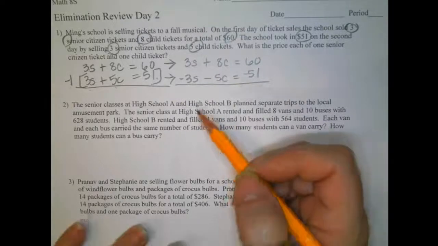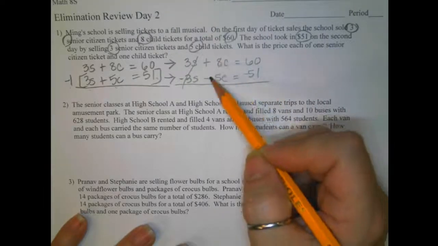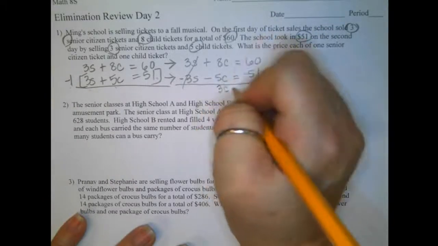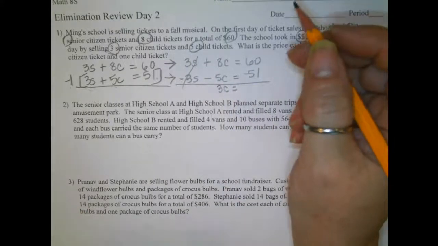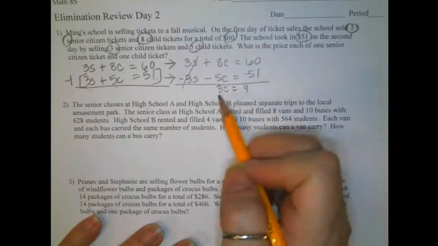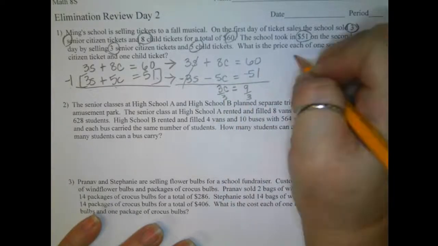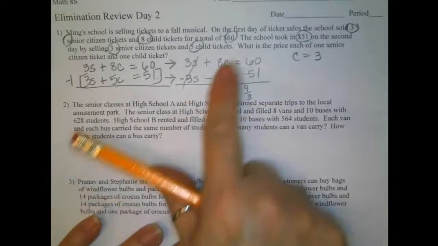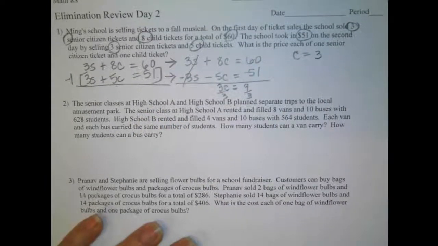Okay. What am I eliminating then? My s's. So now I have 8 minus 5 gives me what? 3c, right? And 60 minus 51 gives me what? 9. Okay, so to undo this, I need to divide both sides by what number? By 3. So what does C equal? C is equal to 3. So the cost of a child ticket is $3. But I don't know the cost of a senior ticket.